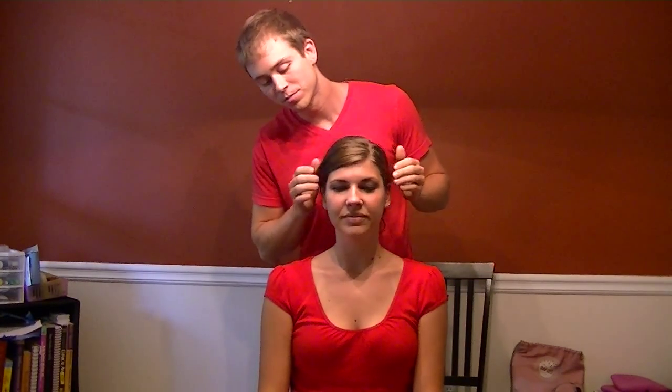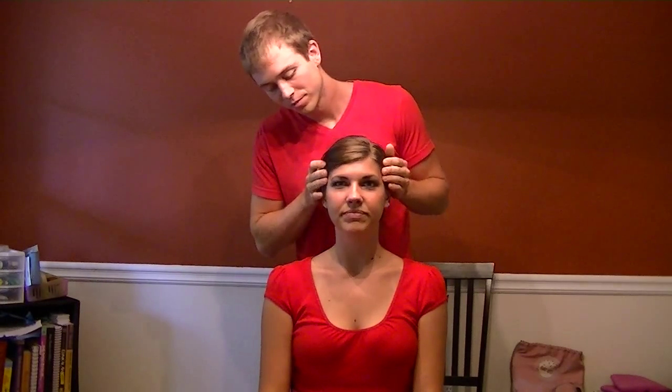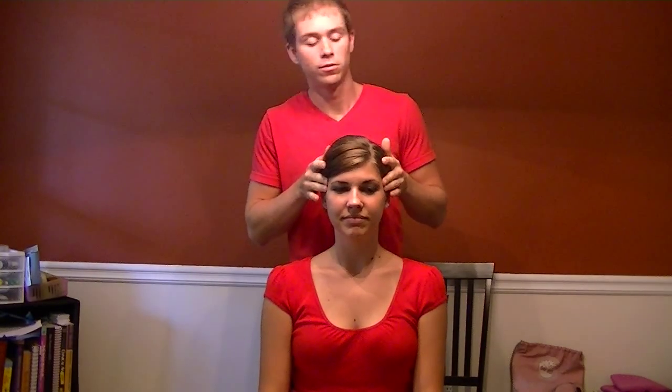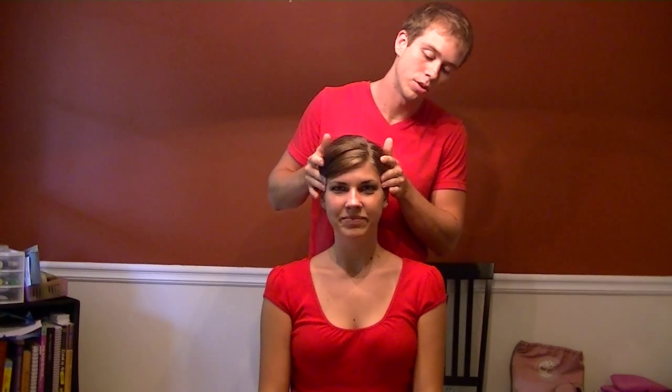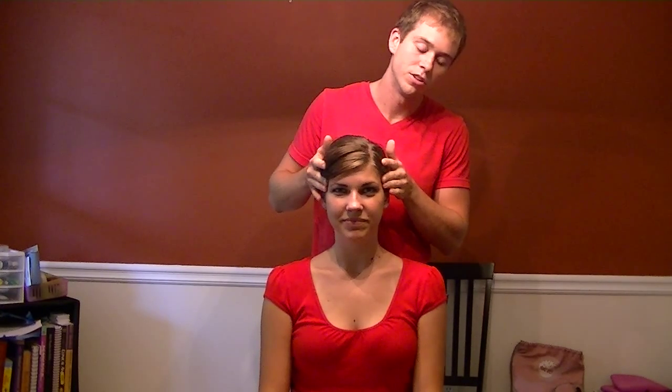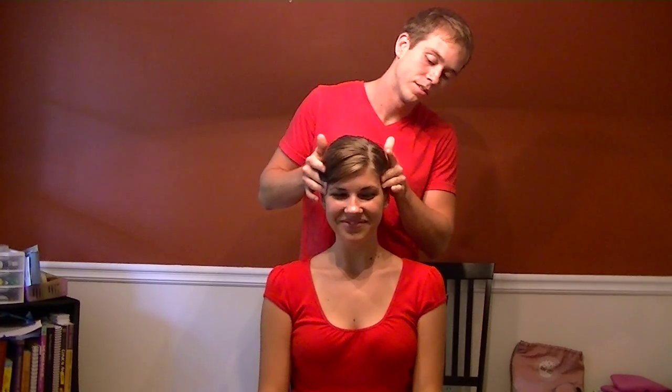Alright, now we'll palpate the temporal arteries. You're going to be very gentle with these. So you can feel for the temporal pulse. And then once you have that, then you can palpate here. And you want to make sure that there isn't any thickening or hardness.